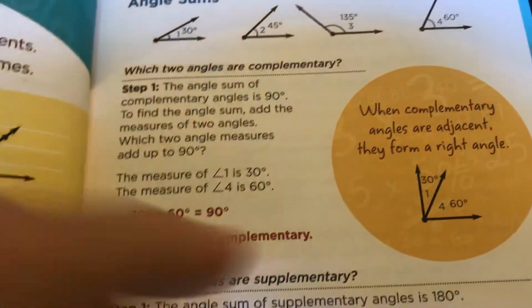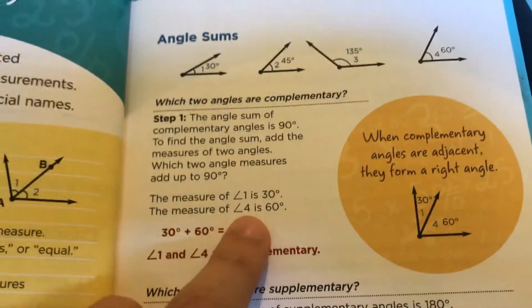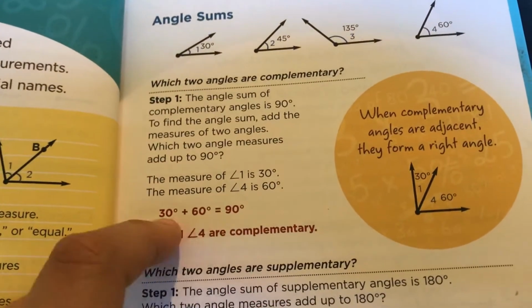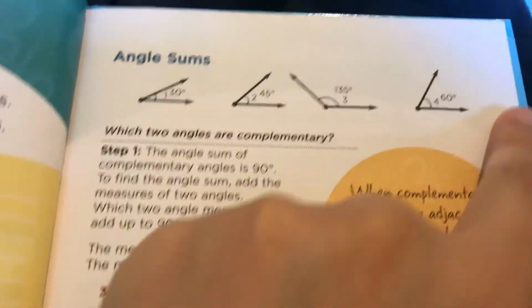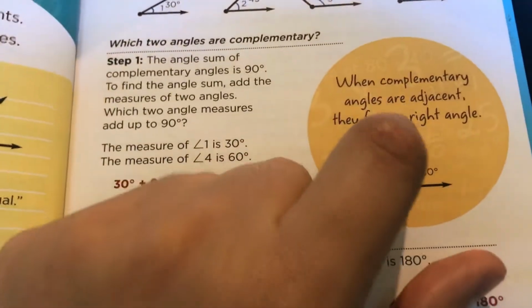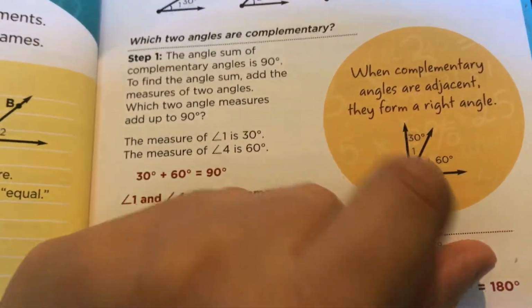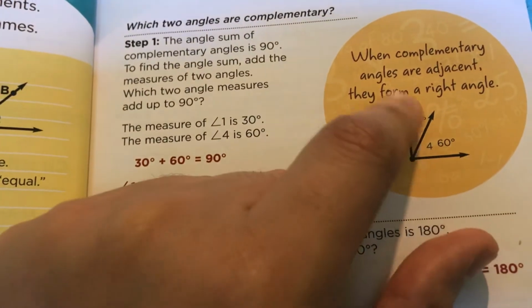The measure of angle 1 is 30. The measure of angle 4 is 60. So 60 plus 30 is 90, so they're complementary. 30 plus 60 equals 90. When complementary angles are adjacent, they form a right angle. Then we can put the little box.